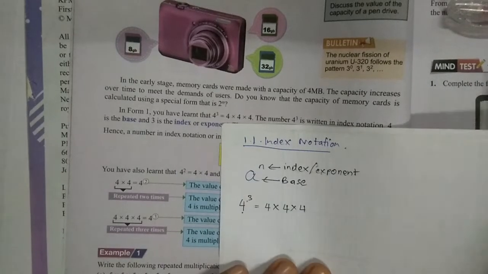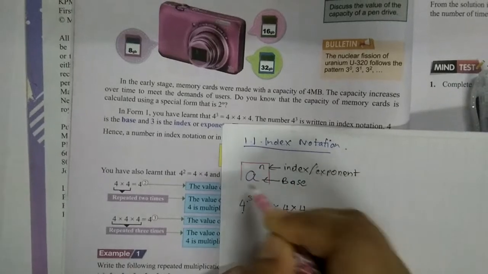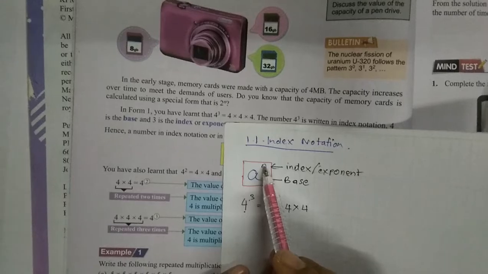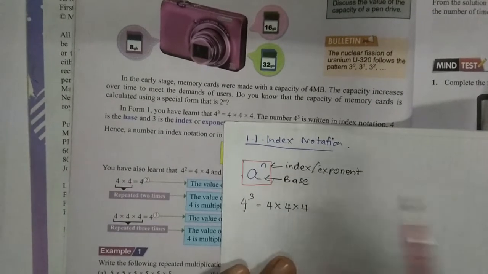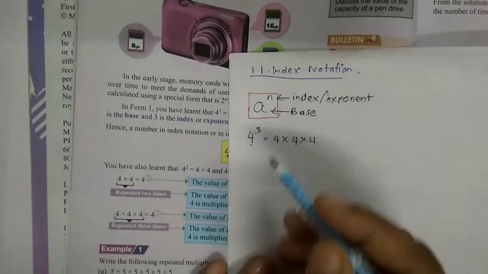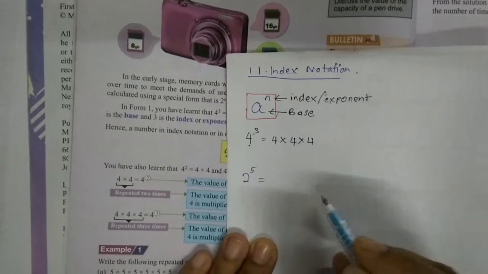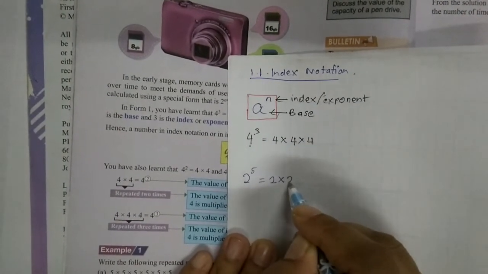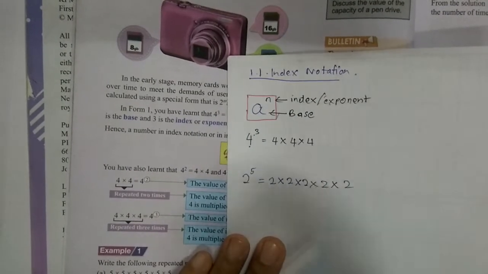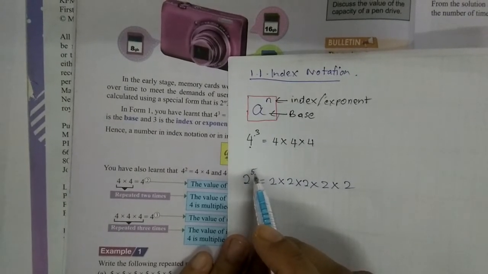Okay, this is index form. A is the base, n is the index or exponent. Let's say 2 to the power of 5. This is equal to 2 multiplied by 2 multiplied by 2 multiplied by 2 multiplied by 2. 5 times, because the index is 5.